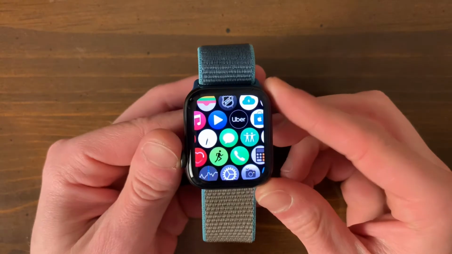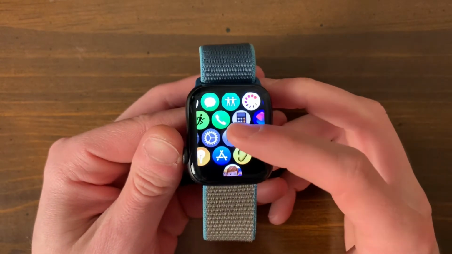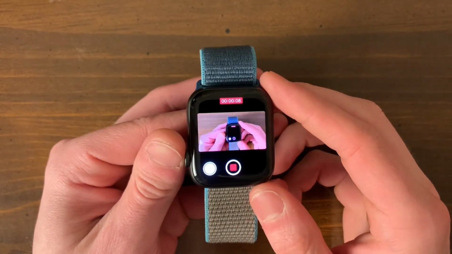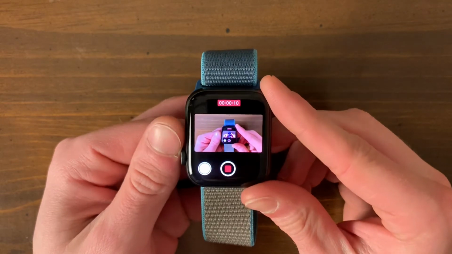And so a pro tip, if you're filming with an iPhone and you have an Apple Watch as well, you can go to the camera app on your Apple Watch, and when you open up the app on the iPhone and the watch, they sync up and you're able to see whatever your iPhone's seeing.